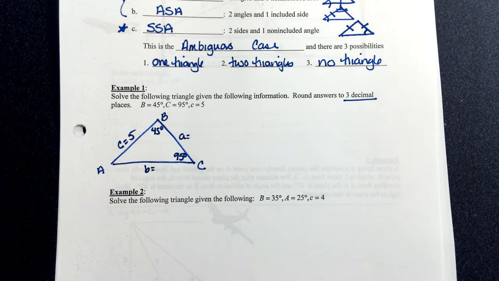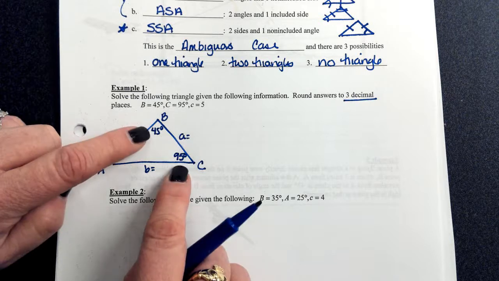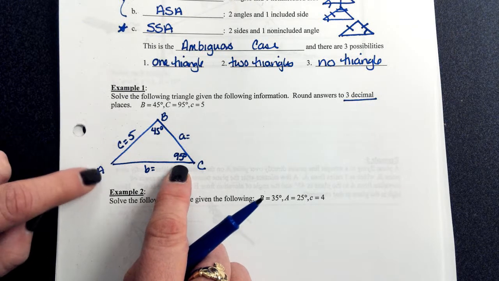So that leaves me side A, side B, and angle A to solve for. Any questions on how I've set this up? Now refresh my memory from geometry. What do all three angles in the triangle add up to equal? 180.